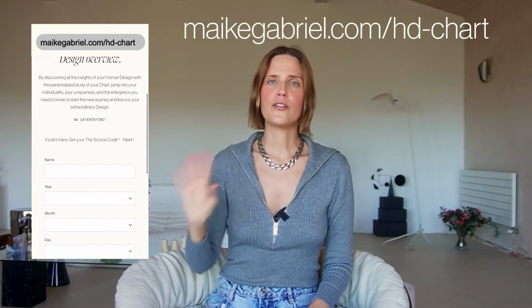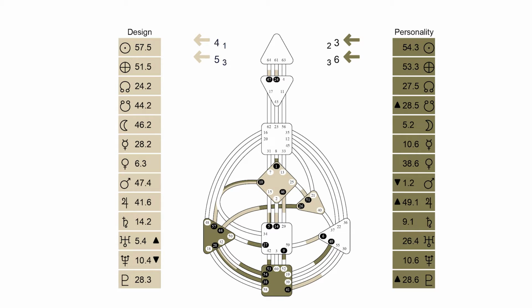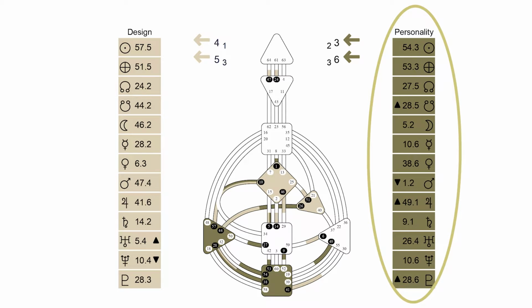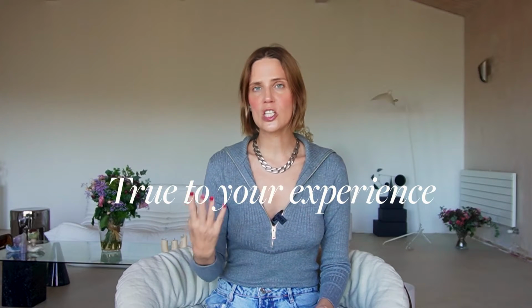To explain the channels and the gates a little bit deeper, especially when it comes to color, you're going to see that depending on which website you're using for your chart, and you can find this one on my website, MaikeGabriela.com, there are going to be different colors for the lines. So the actual color of the energy centers and the actual color of the lines doesn't really matter. But what's going to be interesting for you to look at is that one of the colors is going to be the same color as the column of your personality design, because this informs parts of your gifts that you really know and that are very true to your experience.